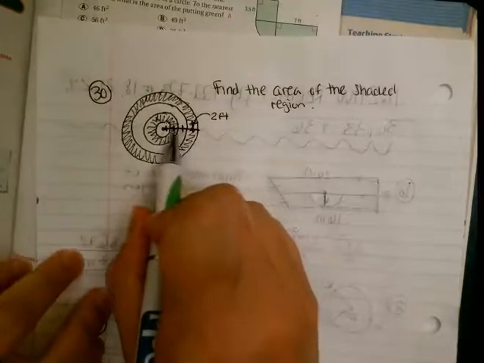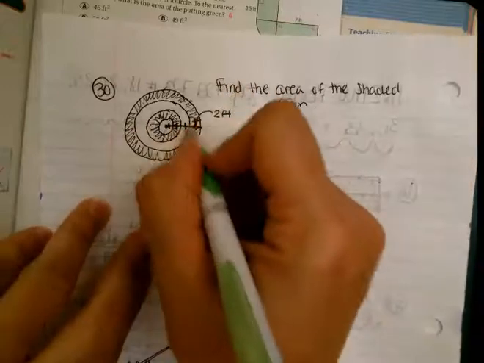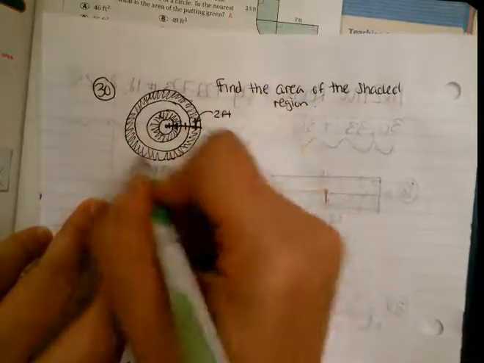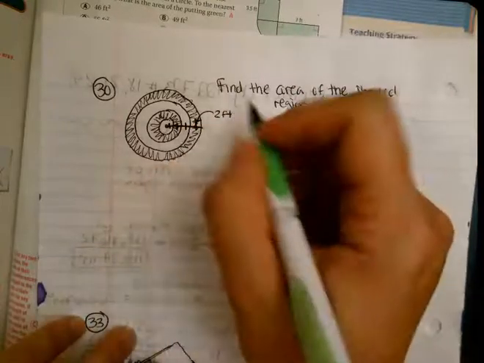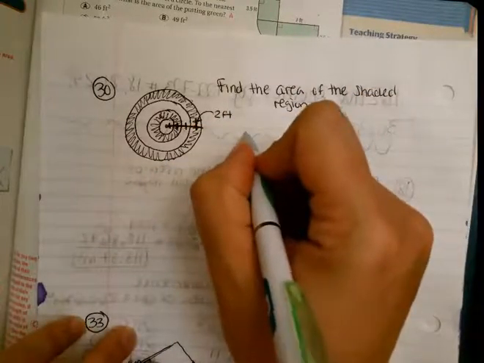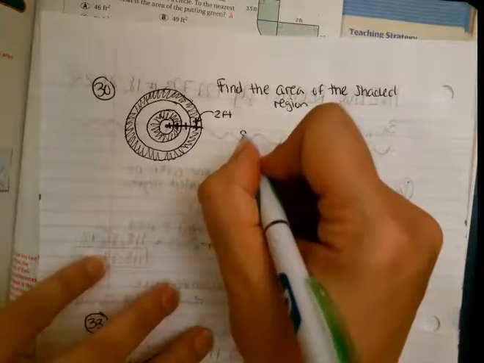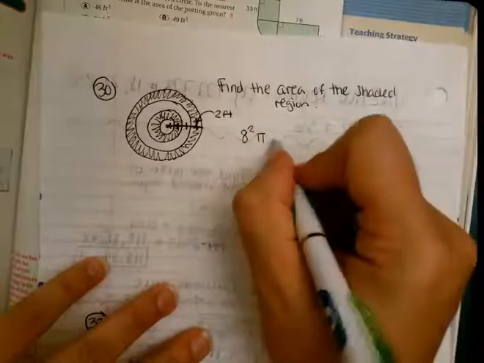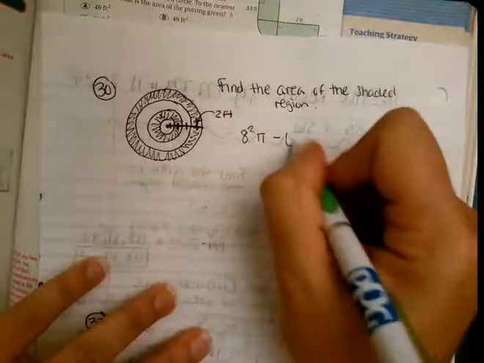Number 30. Find the area of the shaded region. It looks like these are 2 feet, 2 feet, 2 feet, 2 feet. So basically I need the whole circle minus this white circle, which would give me just this shaded ring. The large circle would be 2, 4, 6, 8, so the radius would be 8. The area of a circle is pi r squared, 8 squared pi, minus, we need to take away 2, 4, 6, 6 squared pi.